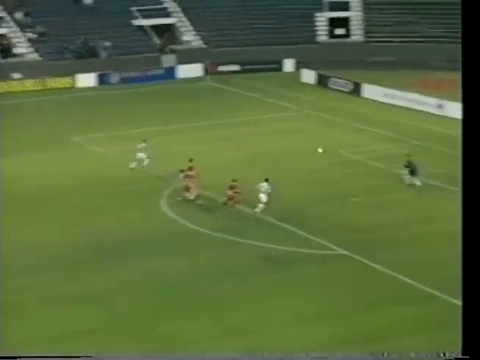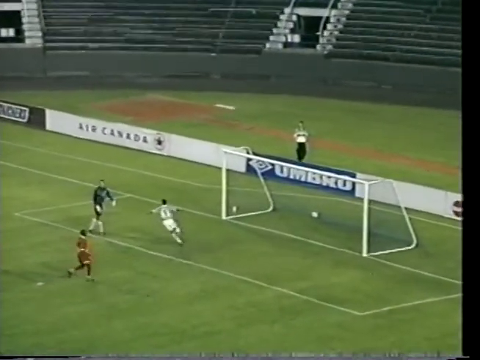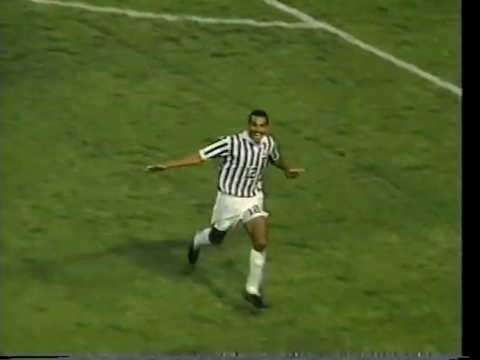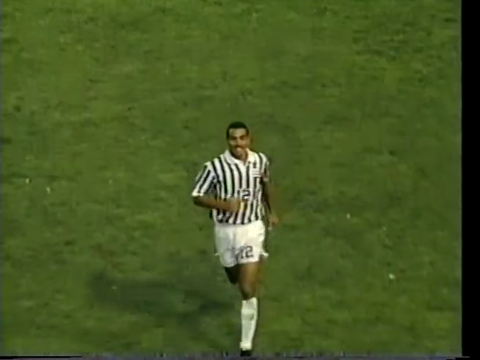Now Fennick gets the ball taken away. Shot! Goal for Costa Rica! Goal for Costa Rica! The bench is up.